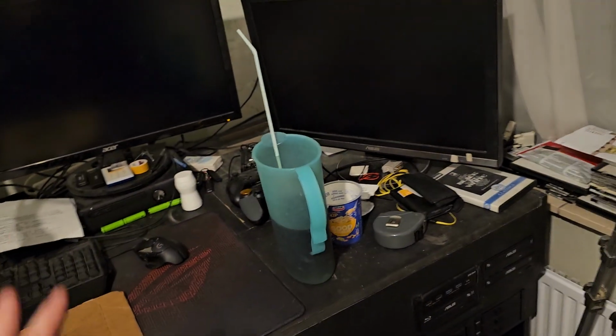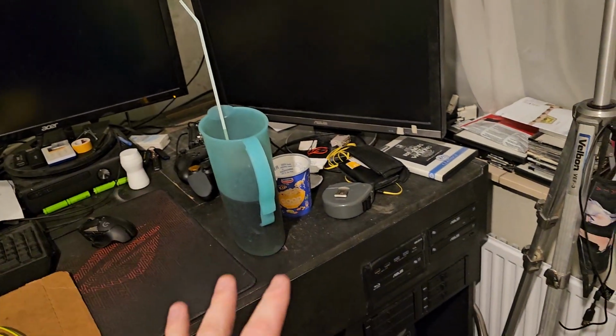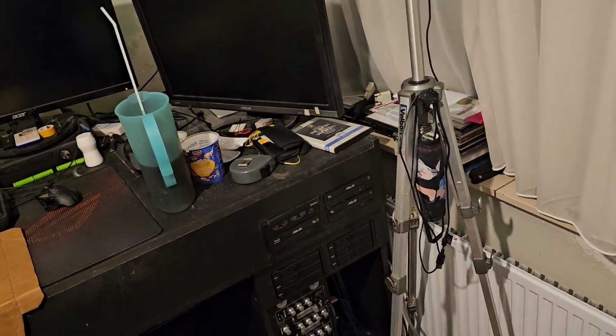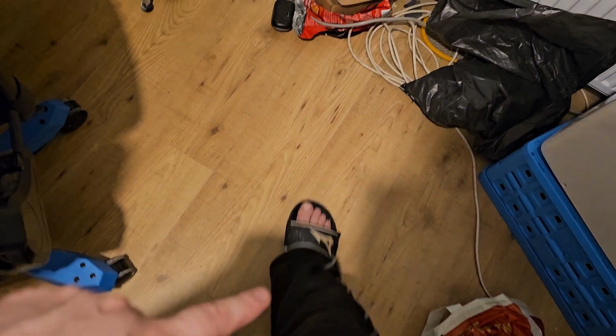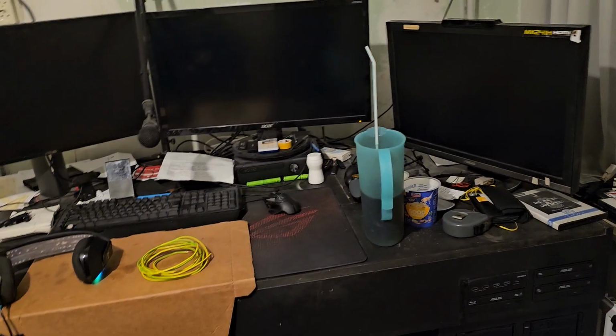You always have a little bit of power that's leaking out, especially with older computers. Especially when you have a carpet, it generates electricity. So when you're moving your feet over carpet, you're probably going to generate electricity.